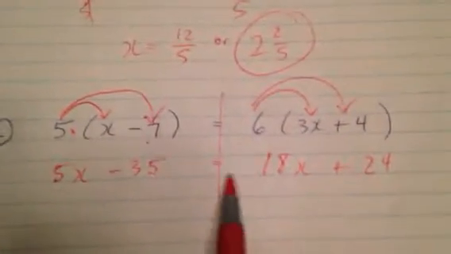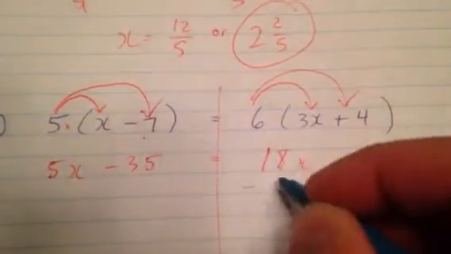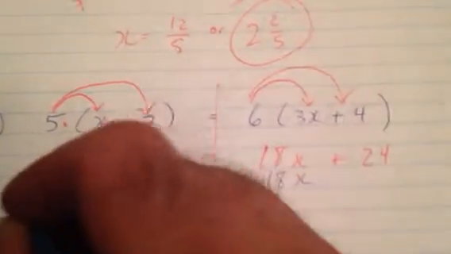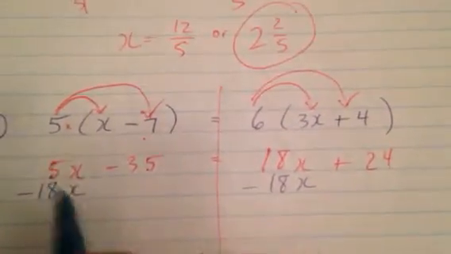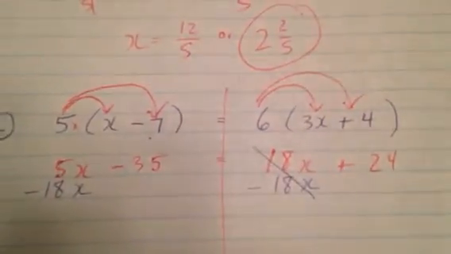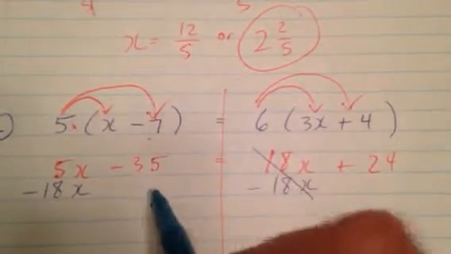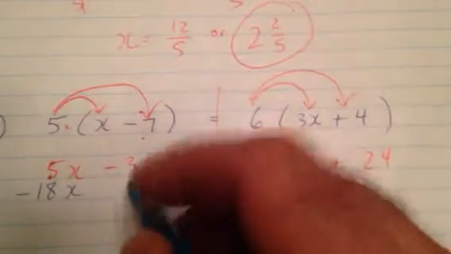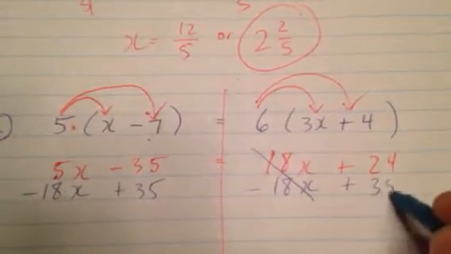So now what I want to do is I don't want x's on this side. So I want to minus 18x. Whatever I do to one side, I do to the other. Notice how I line 18x with the 5. Cross those out. Now here I have a negative 35. I don't want numbers on the left. I want numbers on the right, so I've got to get rid of this. So I do the opposite, add 35. Whatever I do to one, I do to the other.